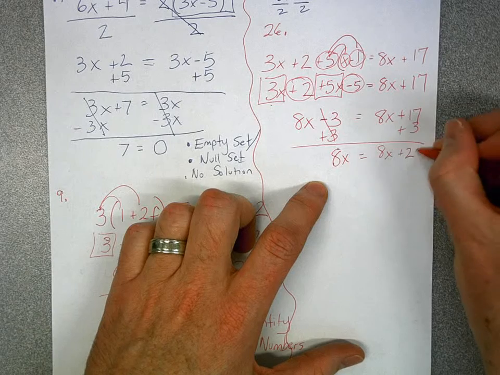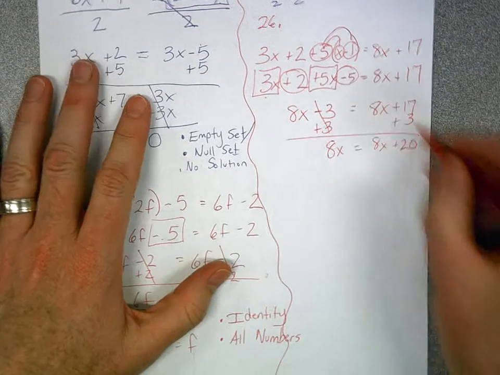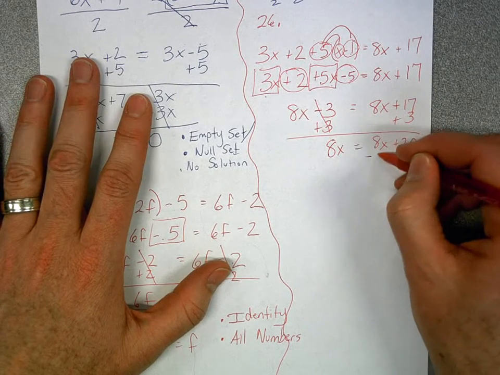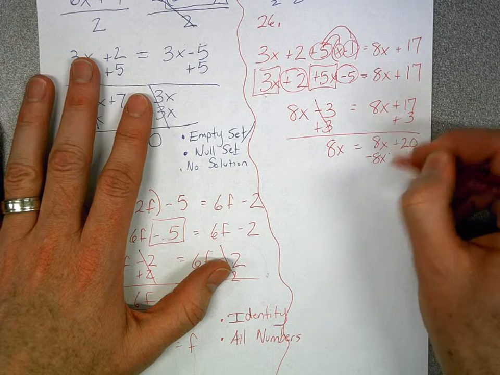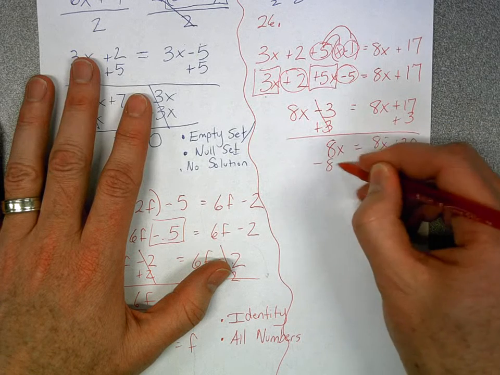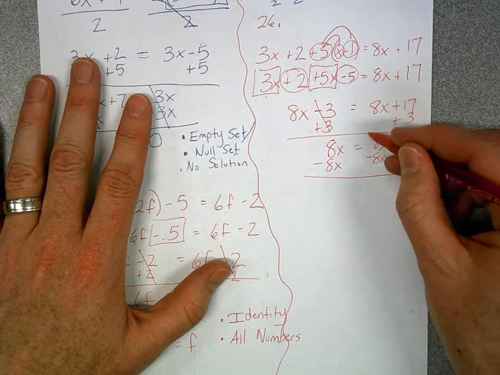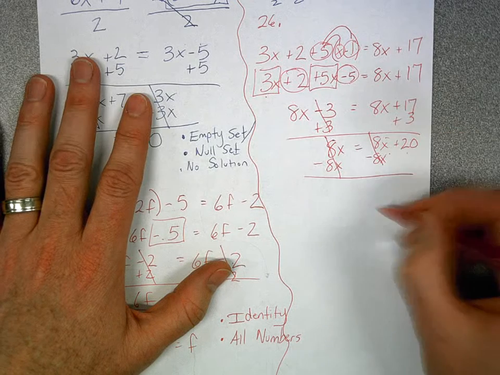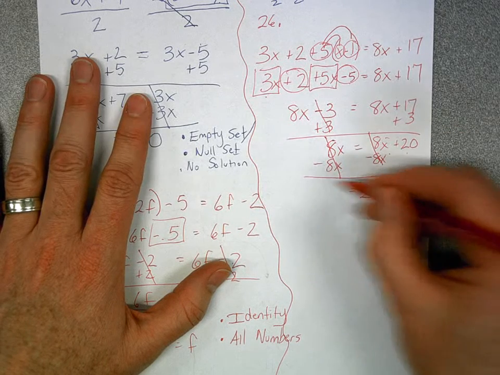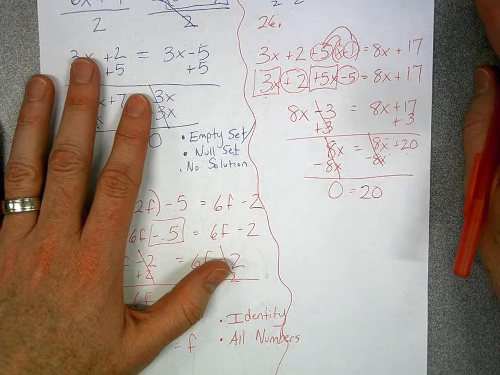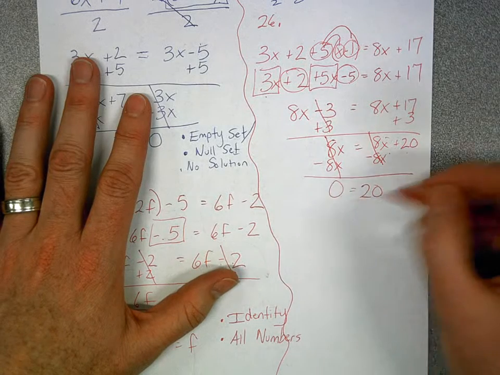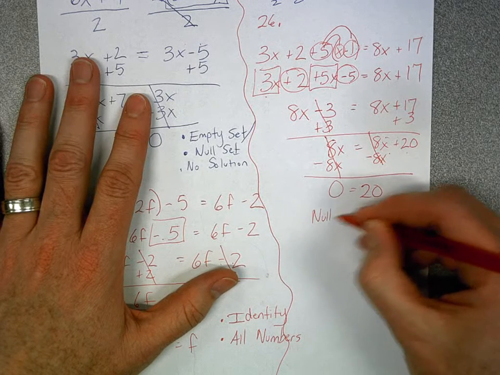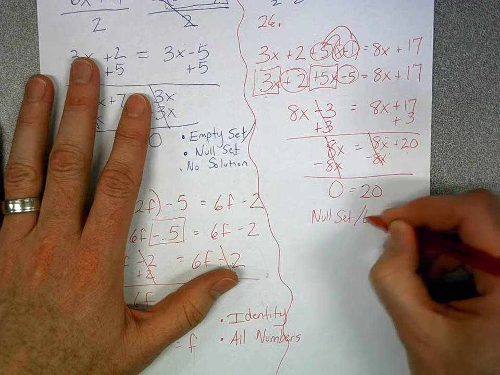And yes, if I turn around and now subtract my variable terms over here, 8x minus 8x, this cancels, so does this. So what I end up with is 20 is equal to 0, or 0 is equal to 20. And what is that, guys? Null set or empty set, or no solution.